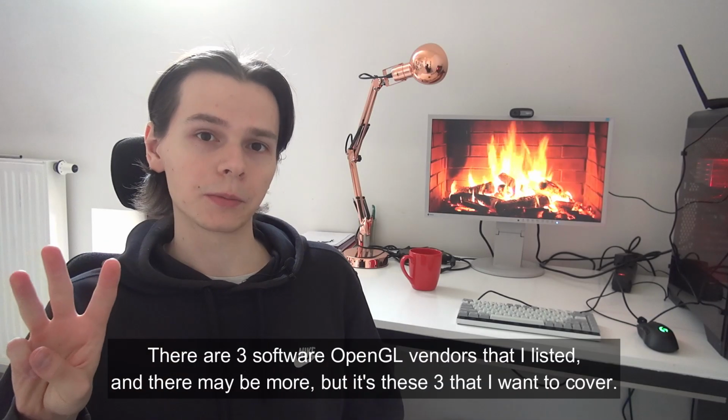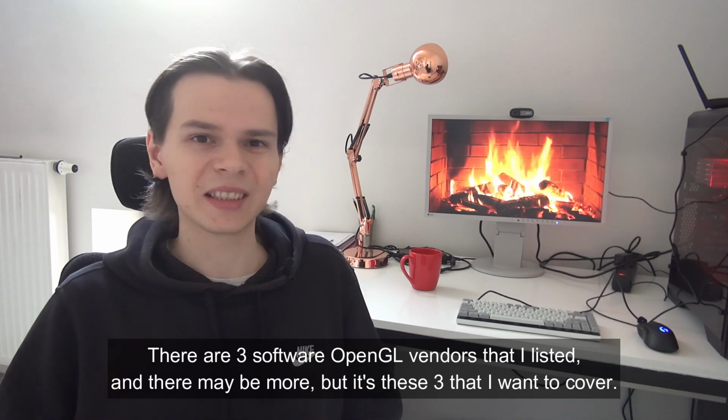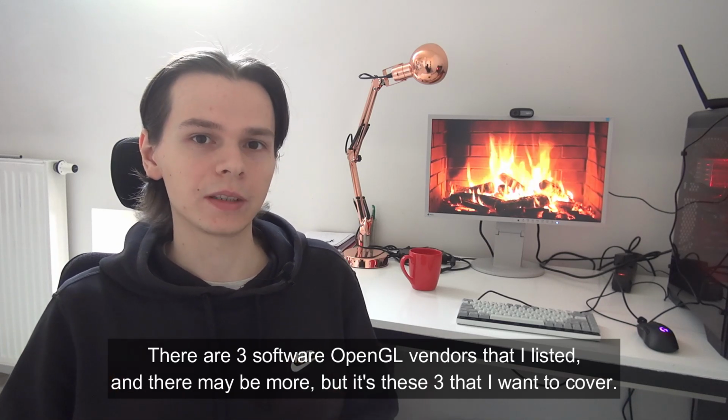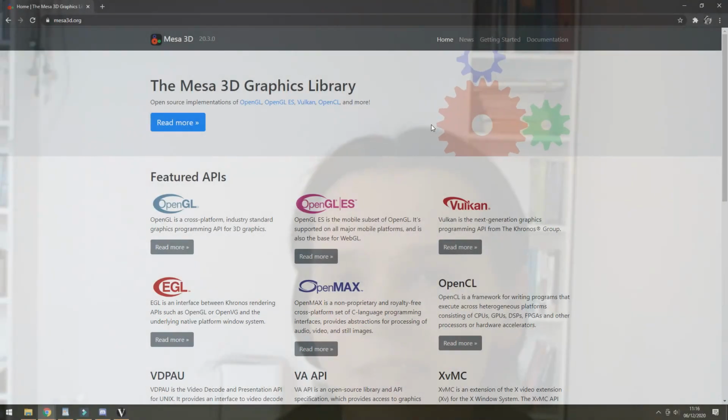There are 3 software OpenGL vendors that I listed, and there may be more, but it's these 3 that I want to cover. There's Mesa, which as of today implements highly accelerated OpenGL for various GPUs, but still delivers a software fallback. Historically, it began as a project with only an OpenGL software implementation. The most recent version does not support rendering directly into the Framebuffer device, but there are legacy versions that do support it, and I'll cover this later.